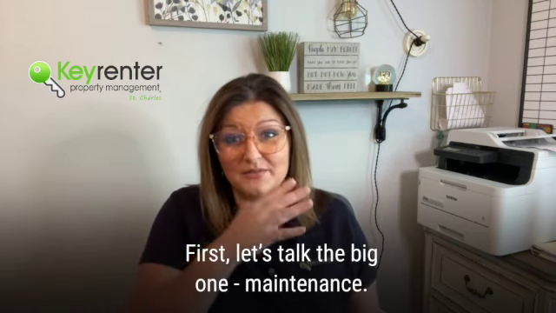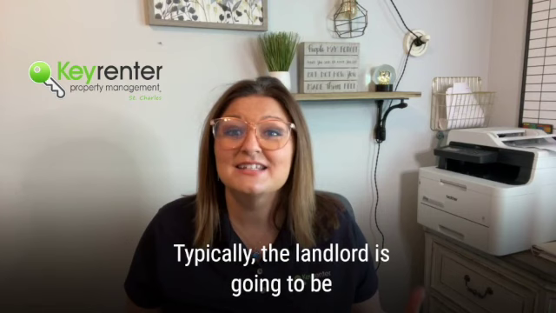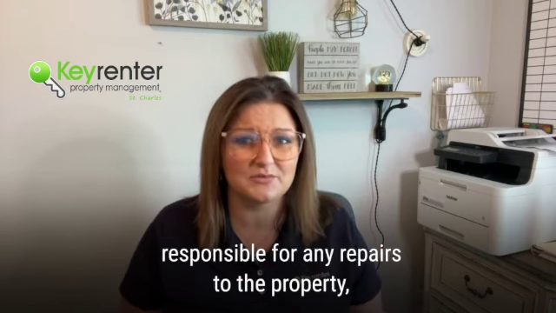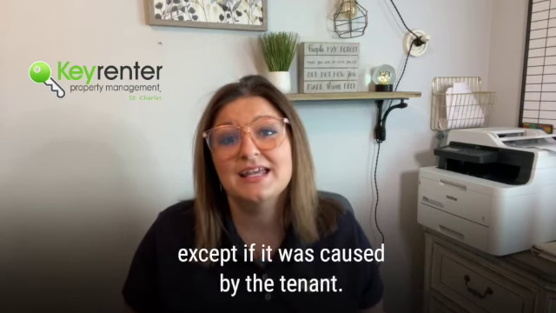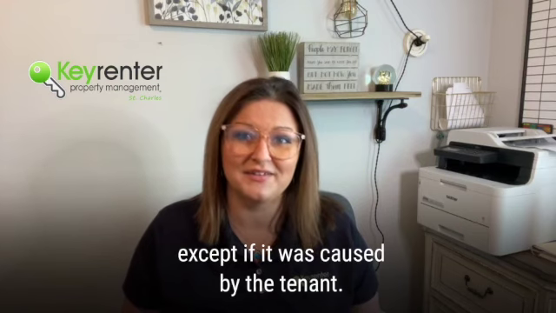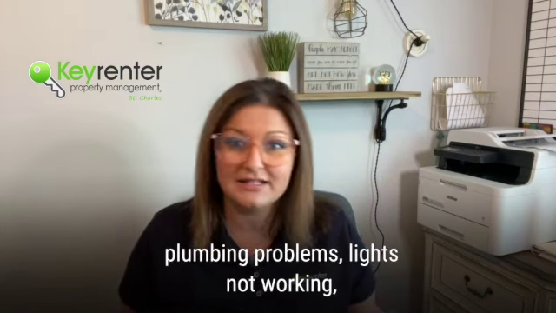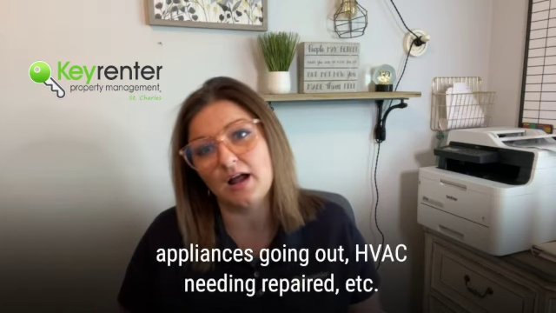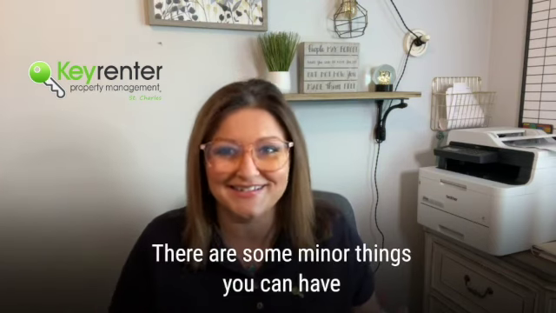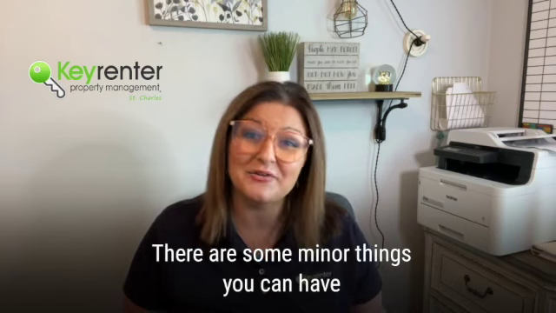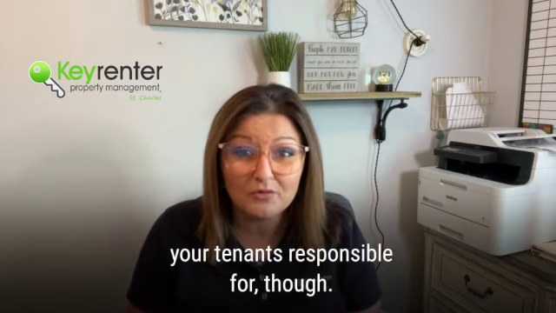So first, let's talk about the big one, which is maintenance. Typically, the landlord is going to be responsible for any repairs to the property, except if it was caused by the tenant. So this would be like plumbing problems or lights not working, appliances going out, your air conditioner goes out, things like that. There are some minor things that you can have your tenants responsible for though.